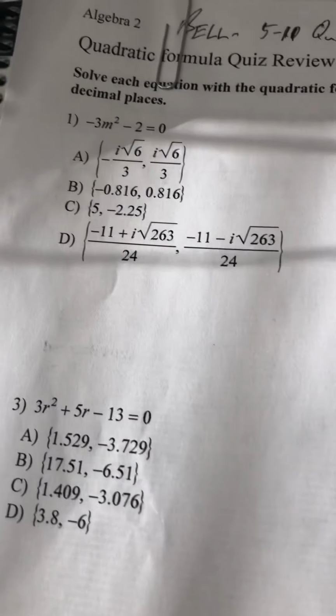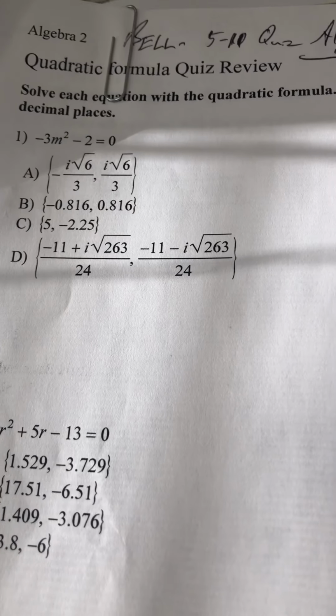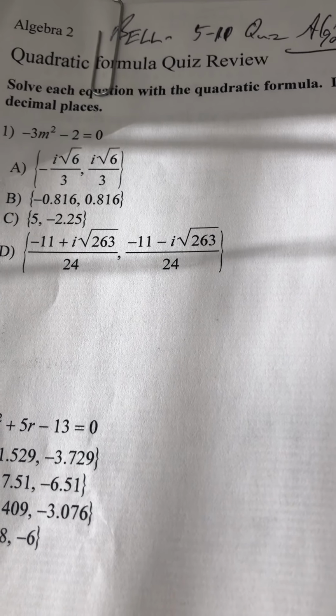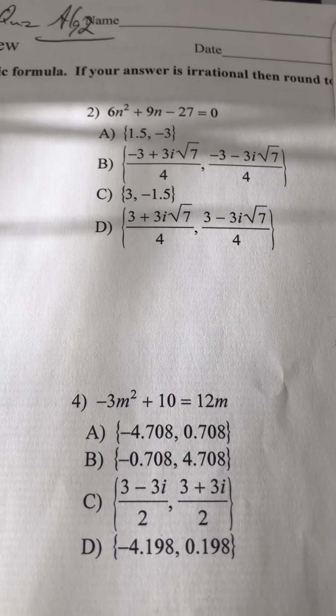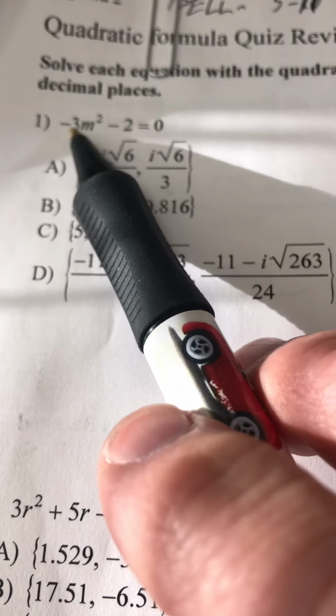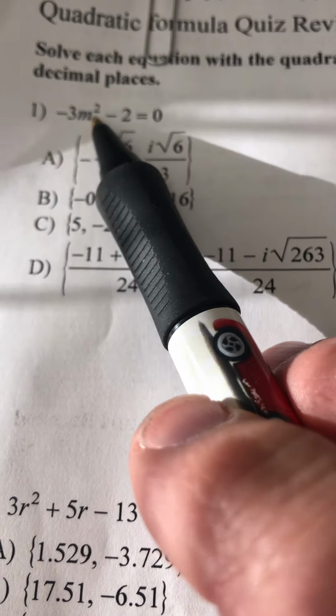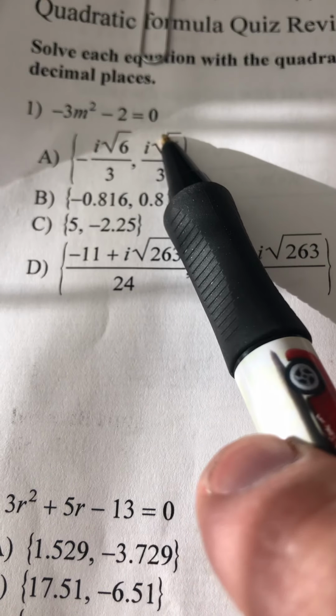I'm taking a look at this quadratic formula quiz, and I want to take you through at least part of the problems to get you started on them. Let's take a look at this first one, number 1. I'm looking at negative 3m squared minus 2 equals 0.